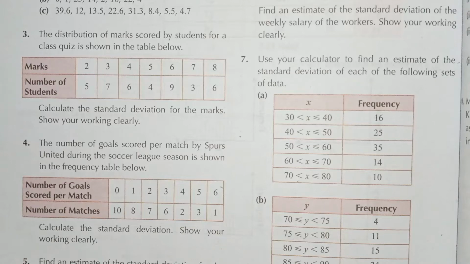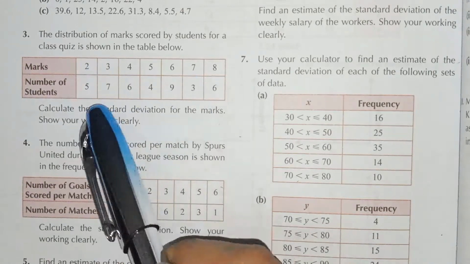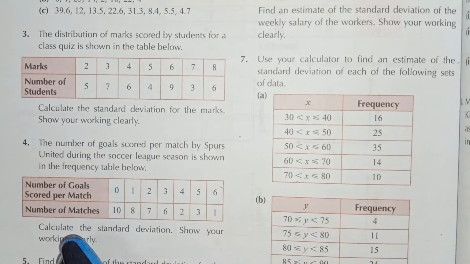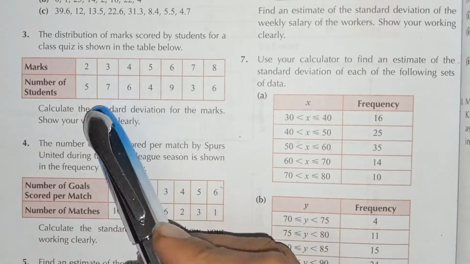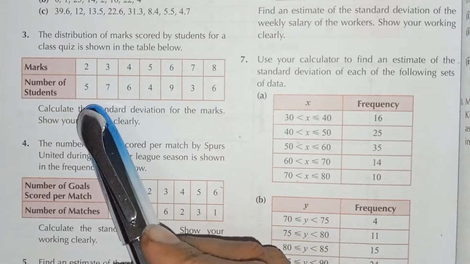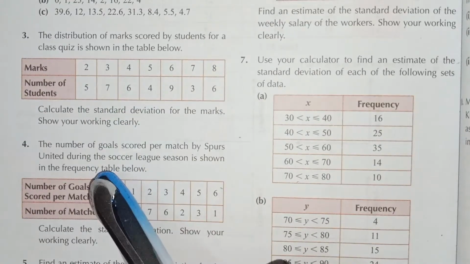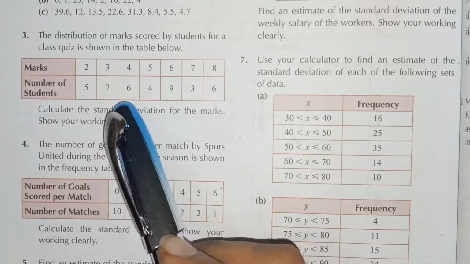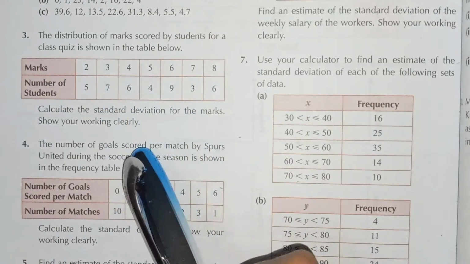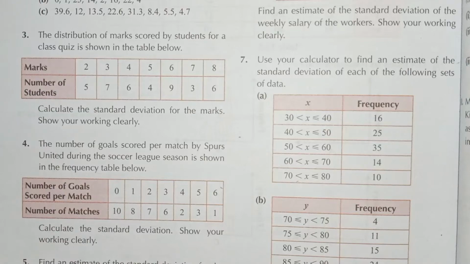These are the marks and these are the number of students. Now we have to calculate the standard deviation for the marks. You know that this is the standard deviation for grouped data. This is grouped data because the mark 2 comes for 5 students. The grouped data formula is changed from the ungrouped data. Now we have to put the values in the formula, and then find the standard deviation.